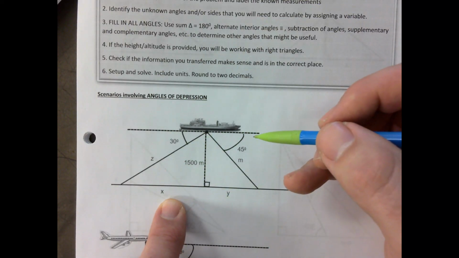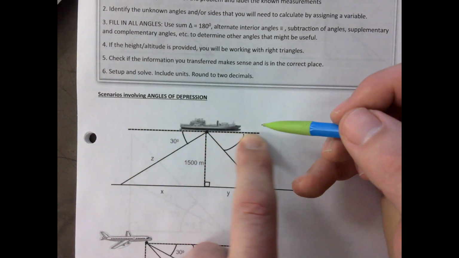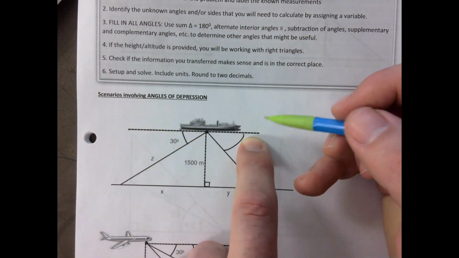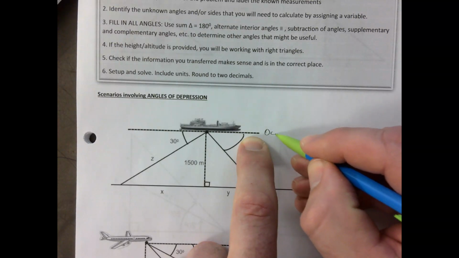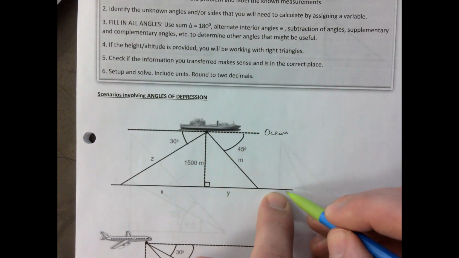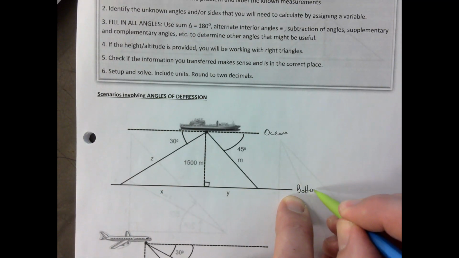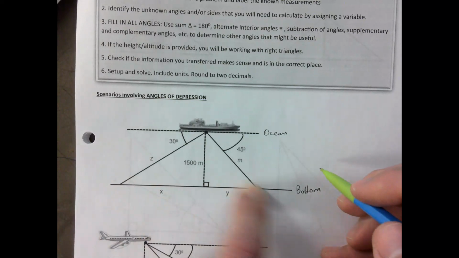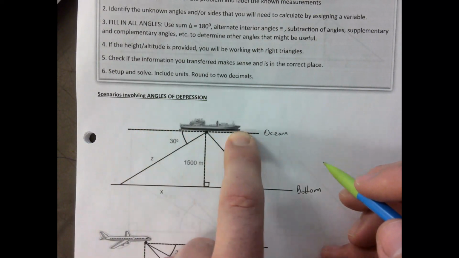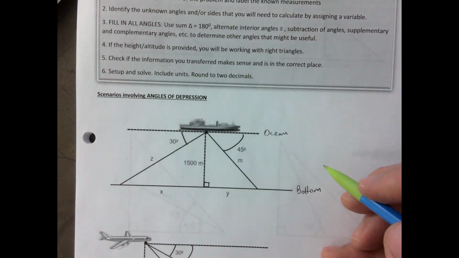Just so you know, if this is the top of the ocean here, and this is the bottom of the ocean, what do we know about this line and that line from the previous unit? They're parallel, yes.